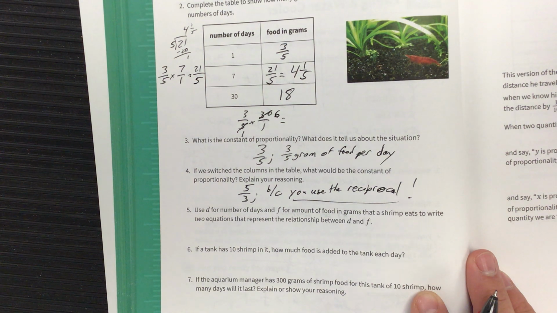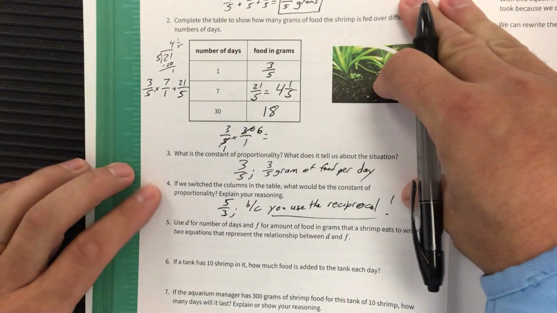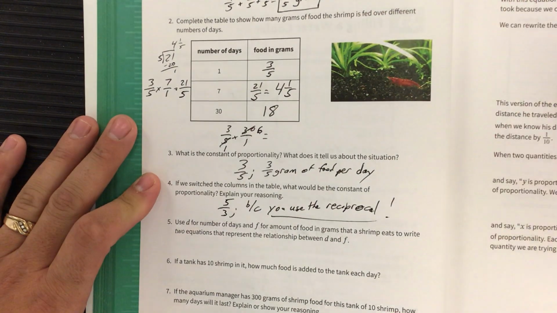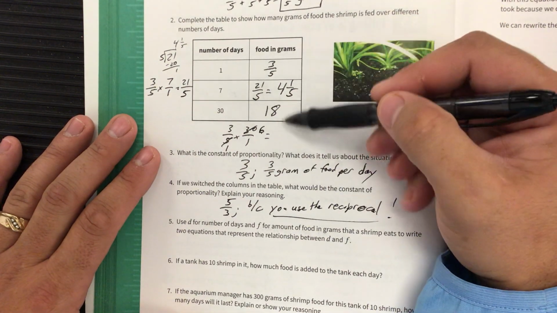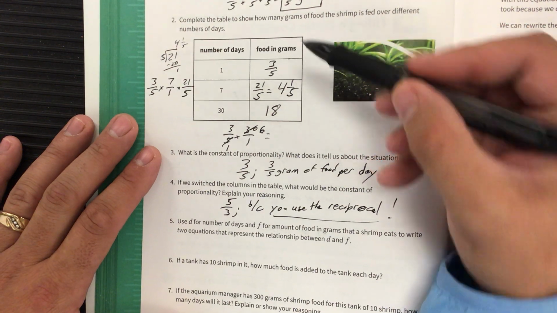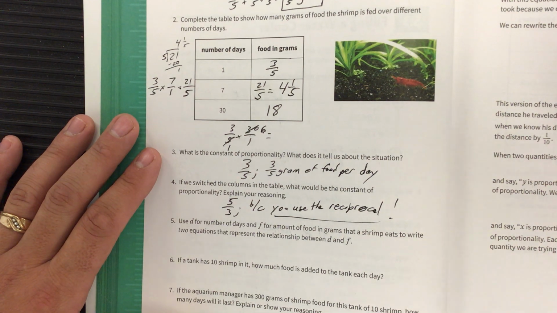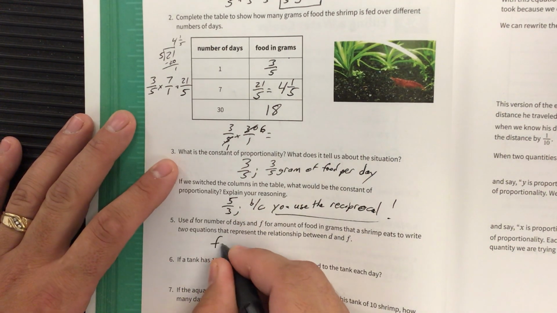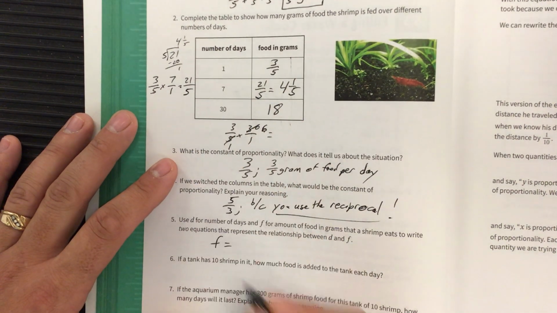All right, number 5. So this is the most important part of the lesson, guys, being able to write these equations. And again, if you can write one, you should be able to get the other. What letter does it want me to use for food in grams? So looking at number 5, what letter does it say to use for food in grams? F. So I'm going to start with that. Whatever's in the second column comes first. F equals.